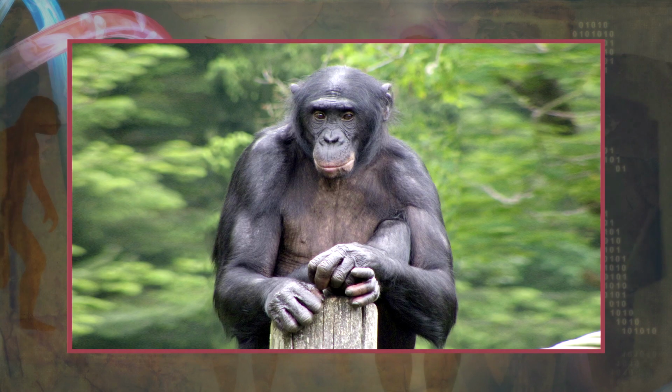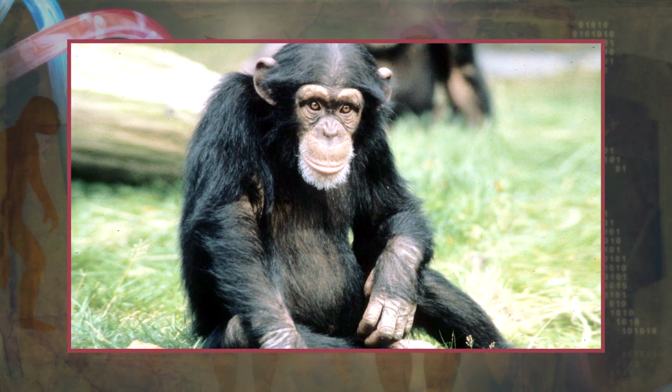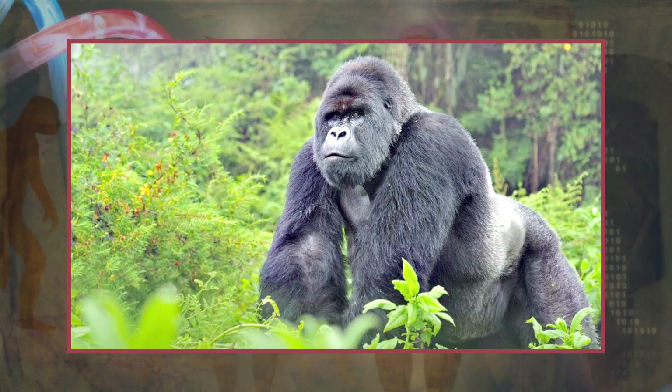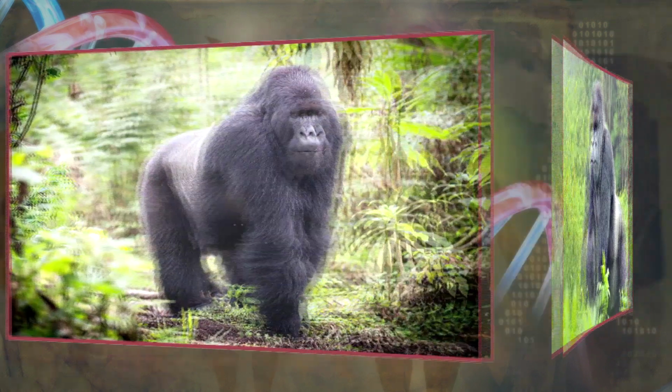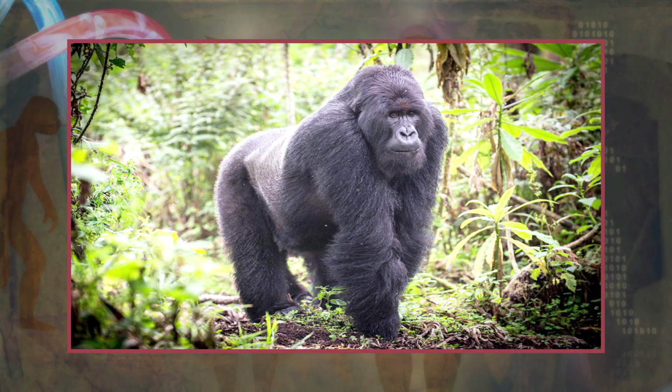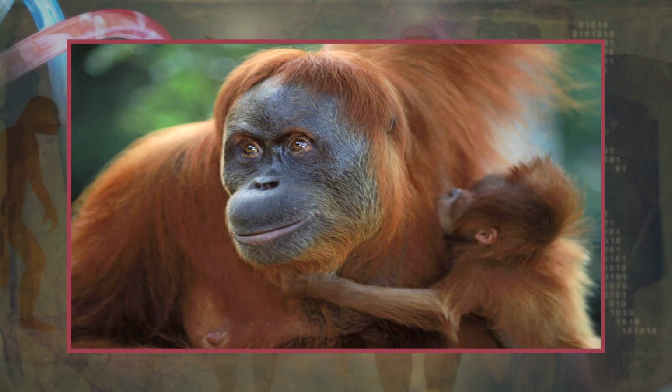The living Hominidae include two distinct species of chimpanzee, the bonobo and Pan troglodytes, two species of gorilla, the western gorilla and the eastern gorilla, Gorilla beringei, and two species of orangutan, the Bornean orangutan, Pongo pygmaeus, and the Sumatran orangutan, that is Pongo abelii.